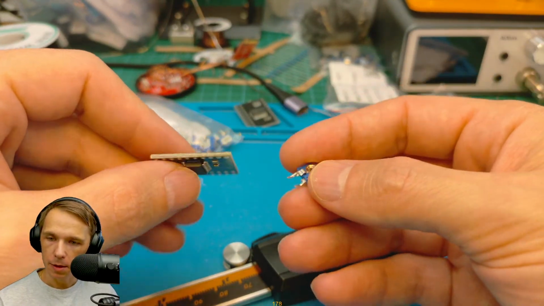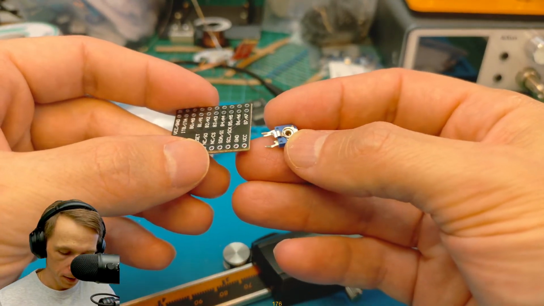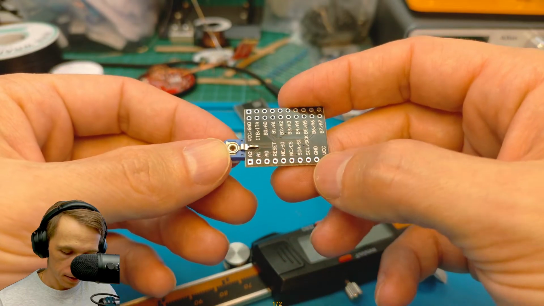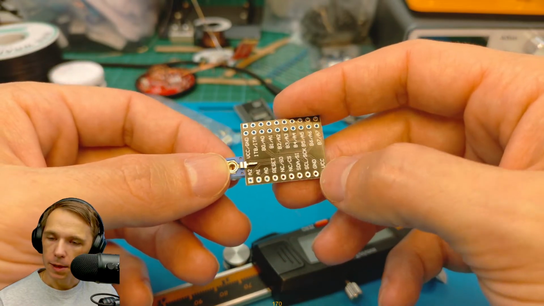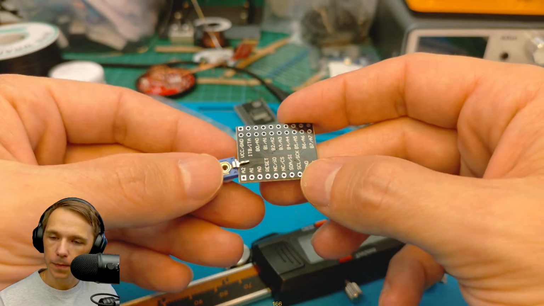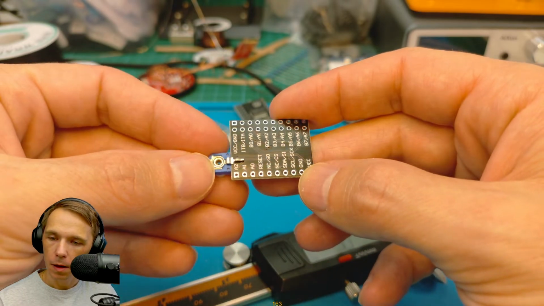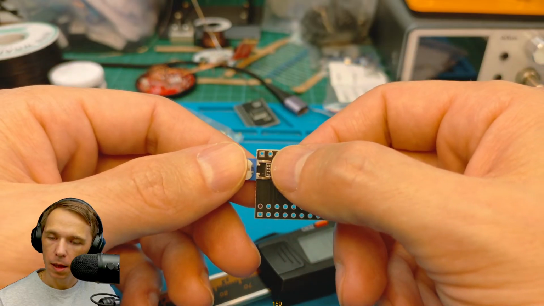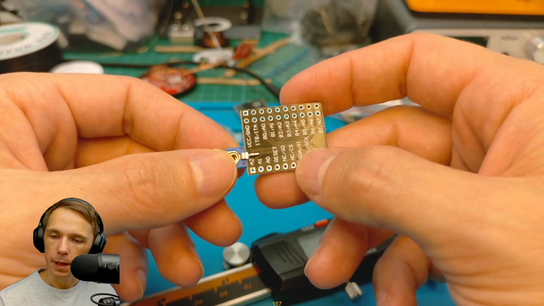This will be our PCB, and it's going to be sitting like this. Okay, so actually the center one should be on top, and this one should be on the bottom of the PCB.